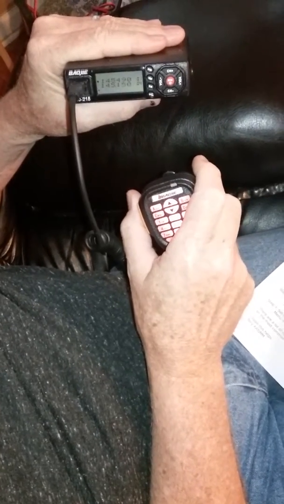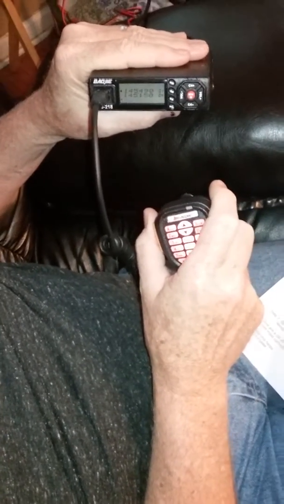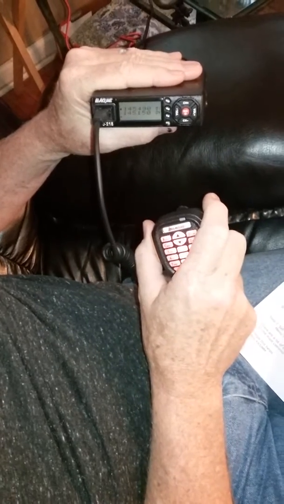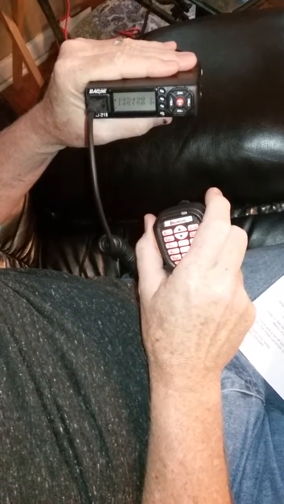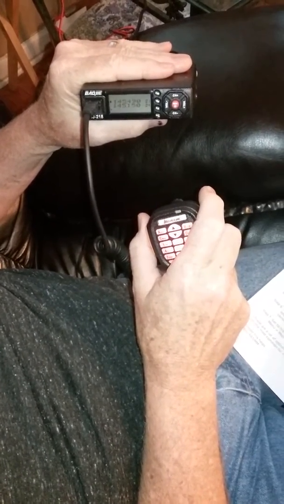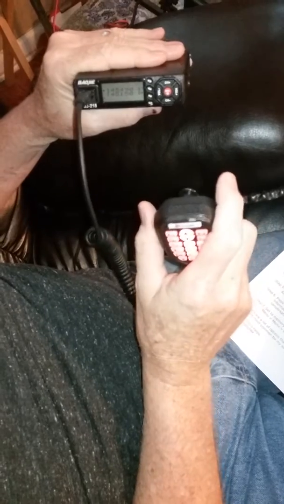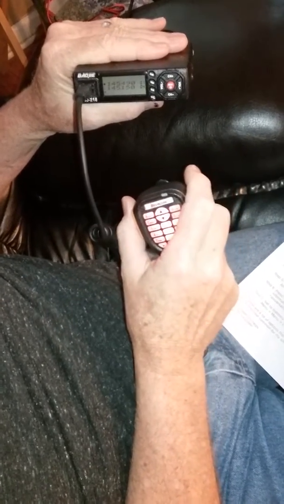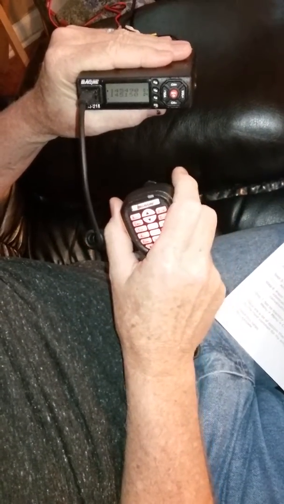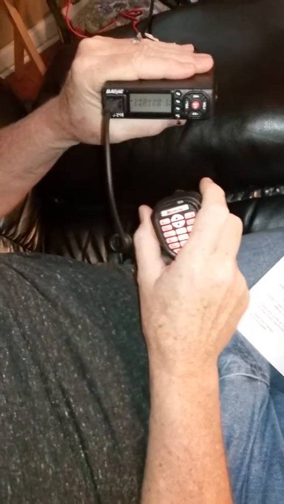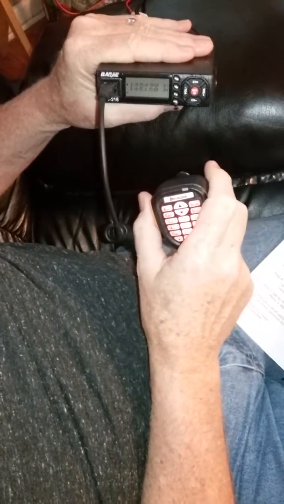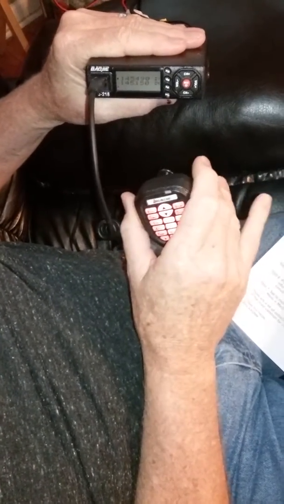Alright, today I'm going to show you how to manually program a repeater into a Baojie BJ-218 mini mobile. This radio comes with the worst instructions I have ever seen. They're in a language that I've apparently never heard of, and it doesn't translate well into English. So today we're just going to see if we can do it, and I'll make it easy for you.